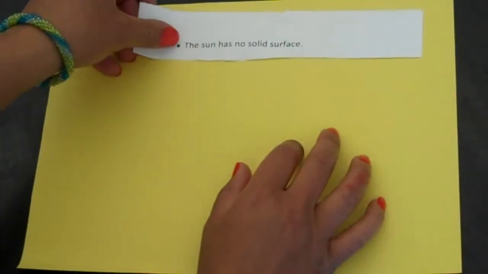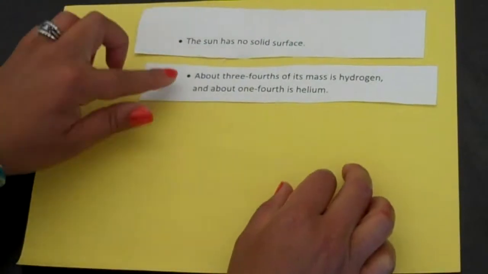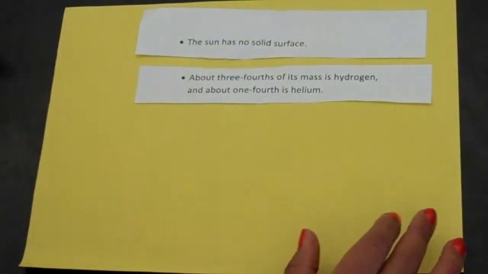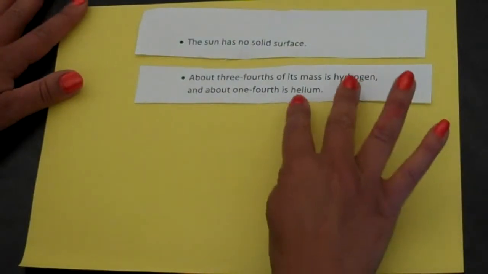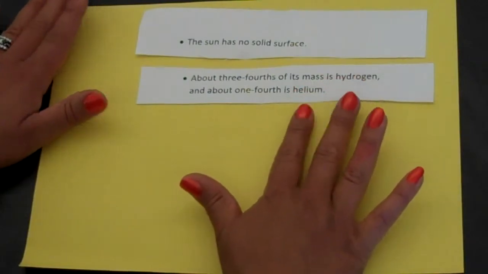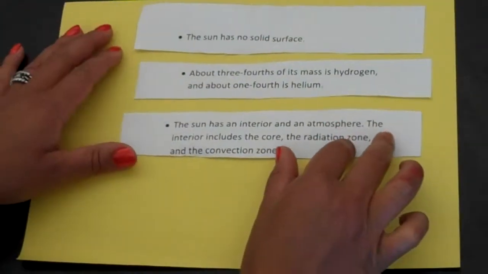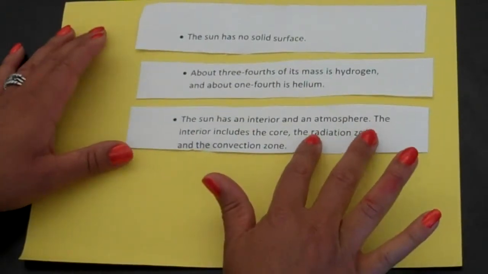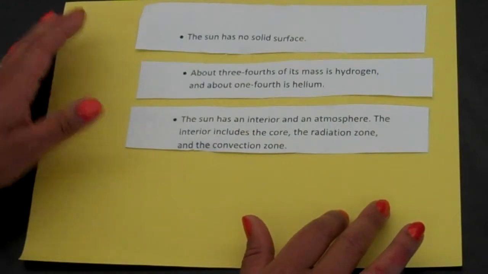Okay, so the sun has no solid surface because it's a hot ball of gas, and about 3/4 of its mass is hydrogen and 1/4 of the sun is helium. These are the main elements. About 96% of the sun is made up of hydrogen and helium. The sun has an interior and an atmosphere. The interior includes the core, radiation zone, and the convection zone.